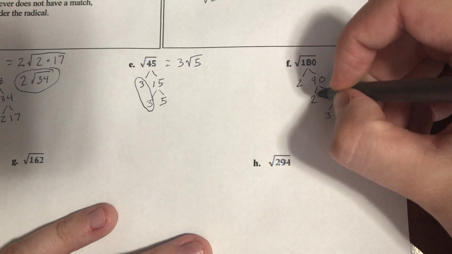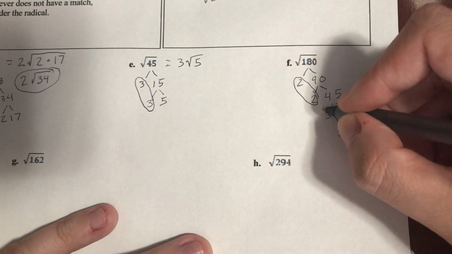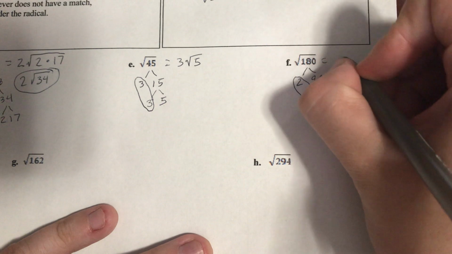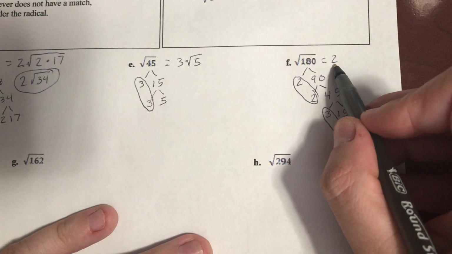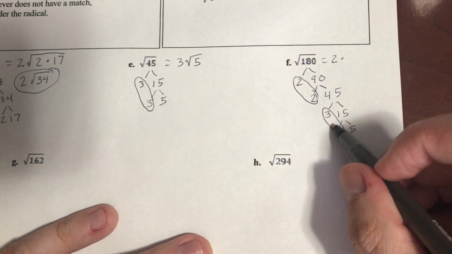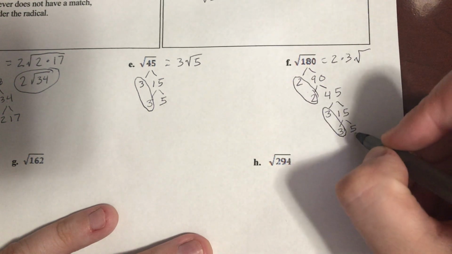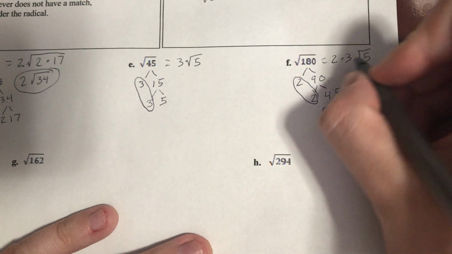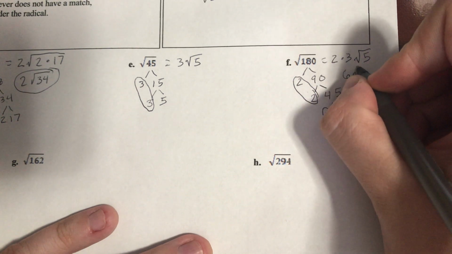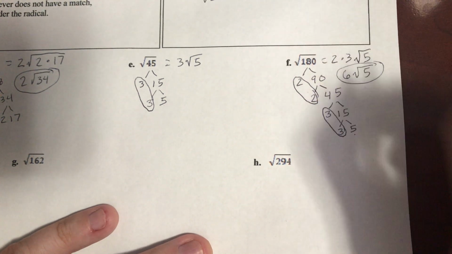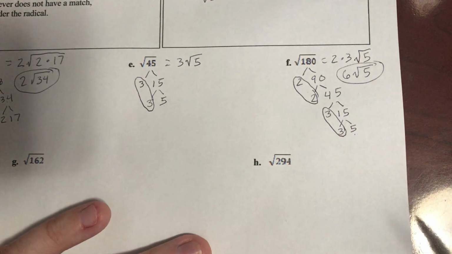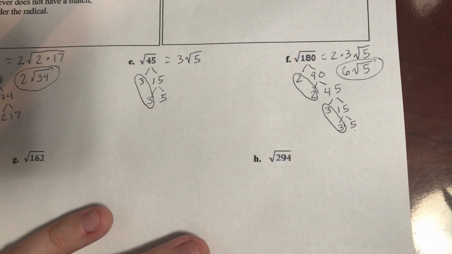So I'm going to circle my pairs: 2 2's, and I have 2 3's. I'm going to take one of these 2's and put it out here, take one of these 3's and bring it outside my radical, and then whatever's left over, which is this 5, I'm going to keep underneath. So 2 times 3 is 6, and 6 square root of 5 is the same thing as the square root of 180.